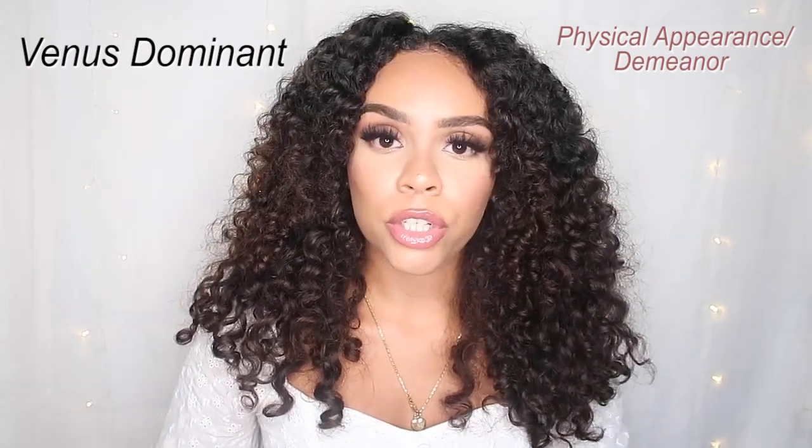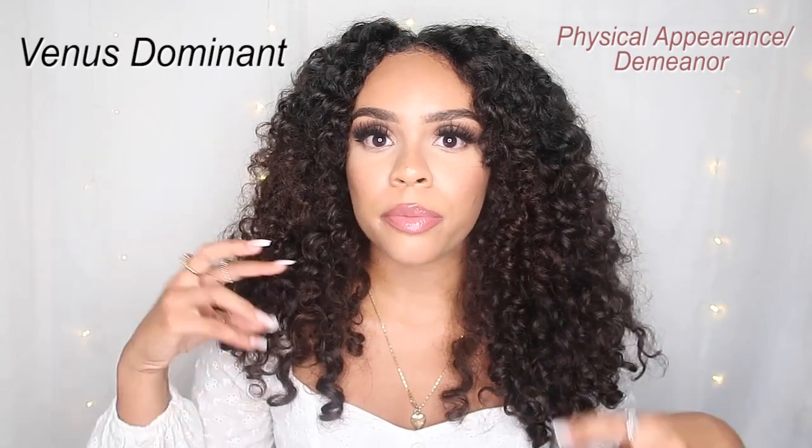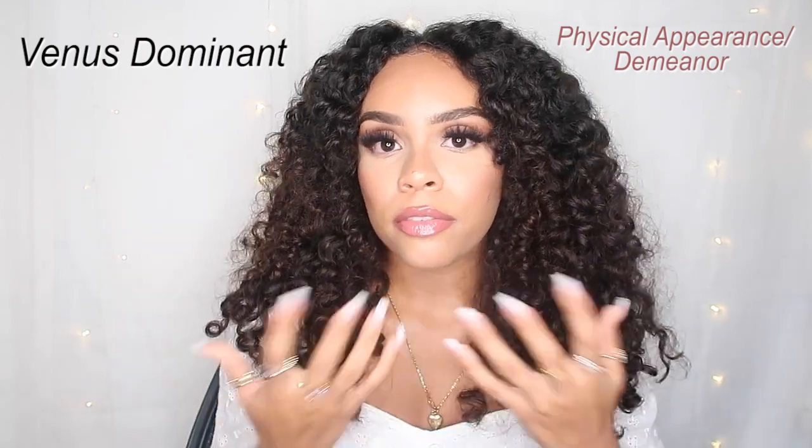But either way, it can give curviness, and it can also give height. So if you're a man, it can give you height in the sense that you're over 6 foot. Maybe you're a tall woman. It doesn't always give tallness, but it can. So height, curviness, beauty are strong things with Venus dominance.